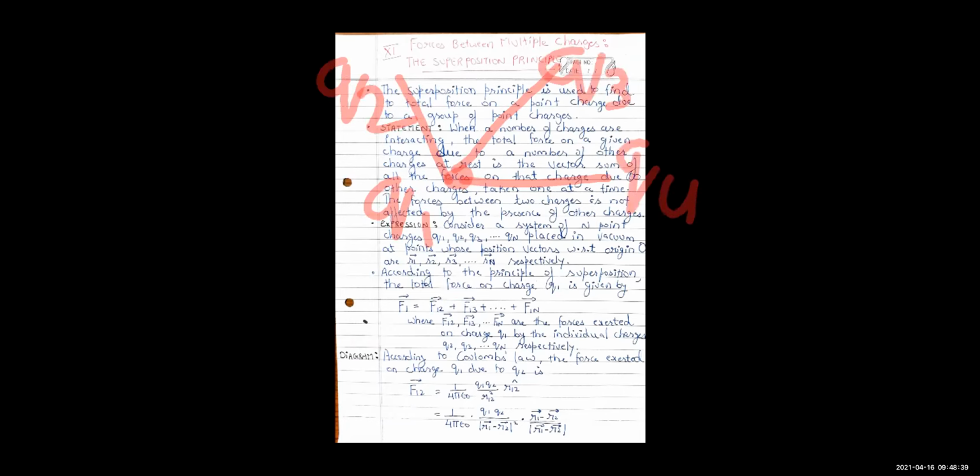So what will happen? The charge Q2 will exert a force on Q1. That force will be F12. F12 is the force on charge 1 due to charge 2. Similarly, this Q3 will also exert a force on it. So that is F13, the force on charge Q1 due to charge Q3. Similarly, this Q4 is also going to exert some force on Q1.